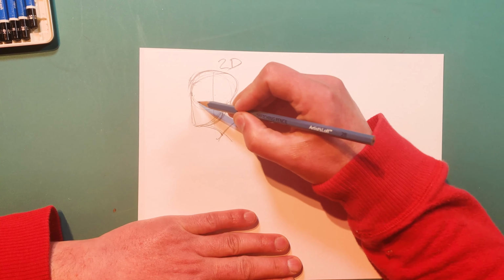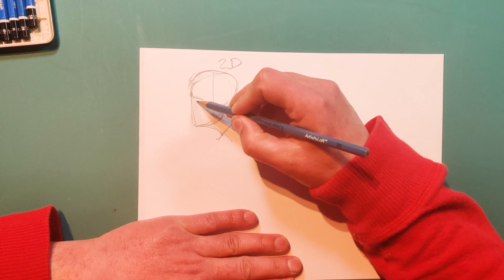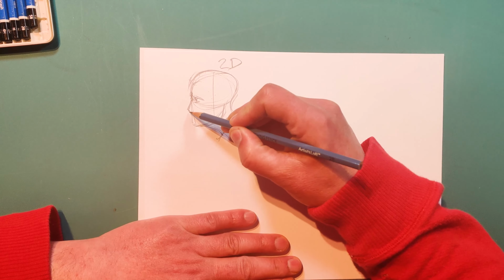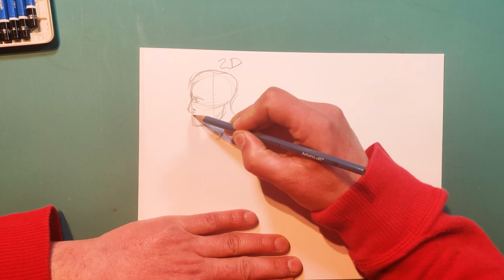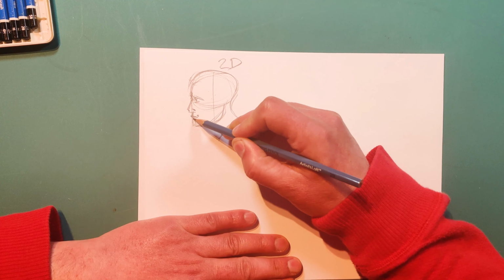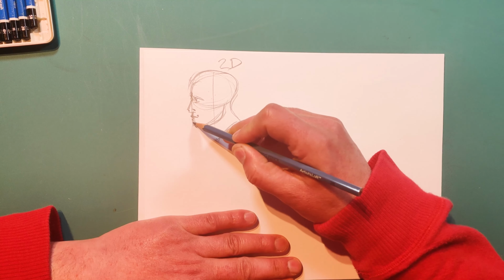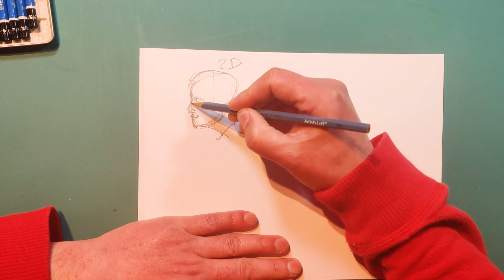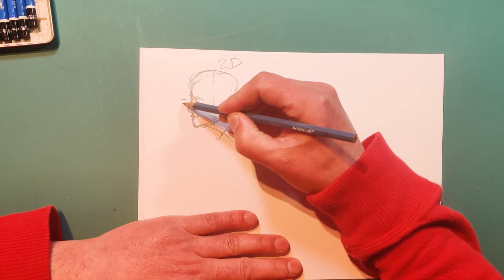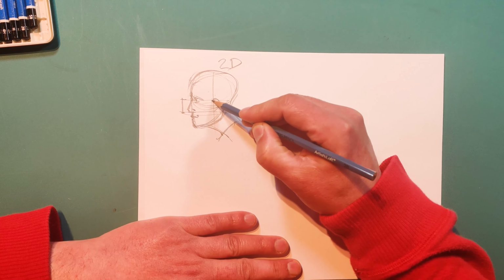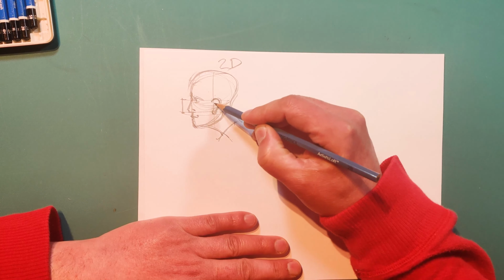And then you basically do the eye line, do a nose, and the lips. Sort of like this. And remember that if this is a nose, that's where your ear is located, or something like that.